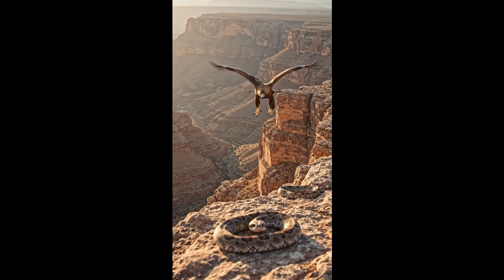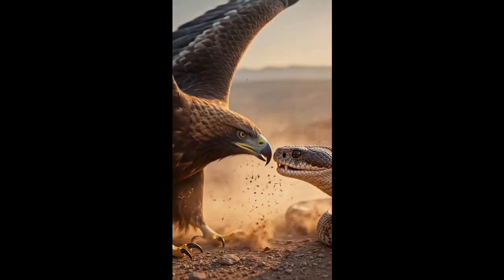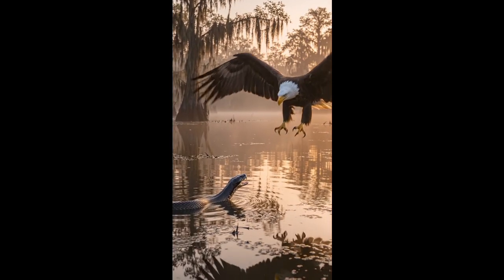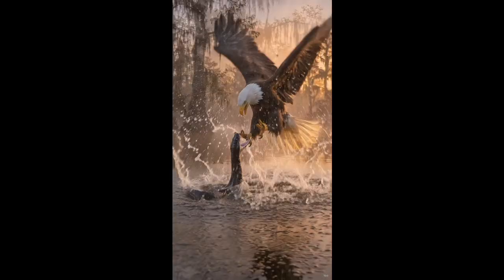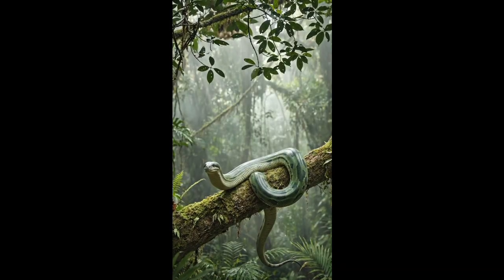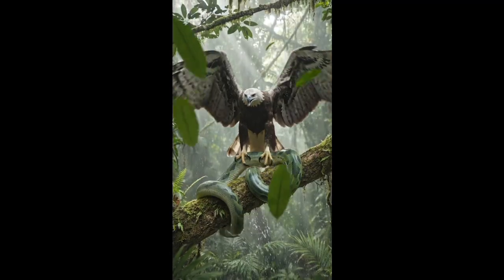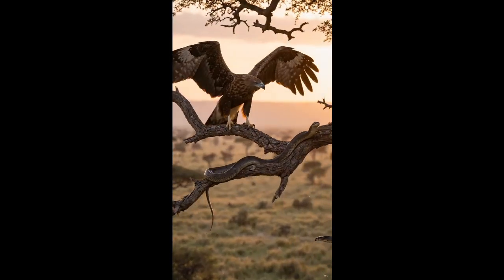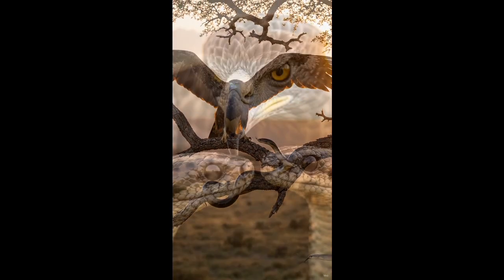High above the desert, the golden eagle spots deadly prey. One mistake could mean death for hunter or hunted. In the silent swamp, danger hides beneath the water. Even America's eagle must battle carefully. Deep inside the Amazon, two giants collide. Raw strength meets crushing power in the jungle canopy. As the African sun begins to set, two remarkable predators cross paths. Neither moves first, as patience becomes the greatest weapon.